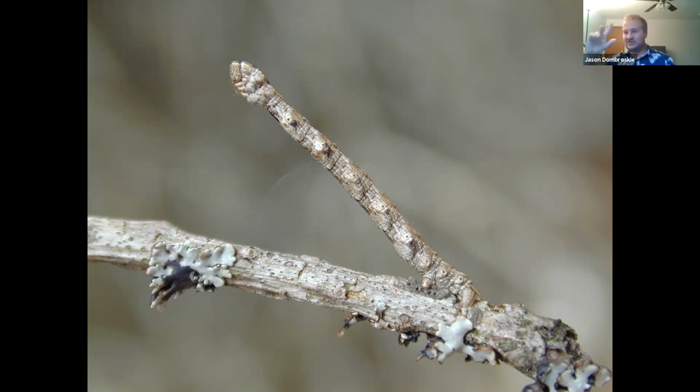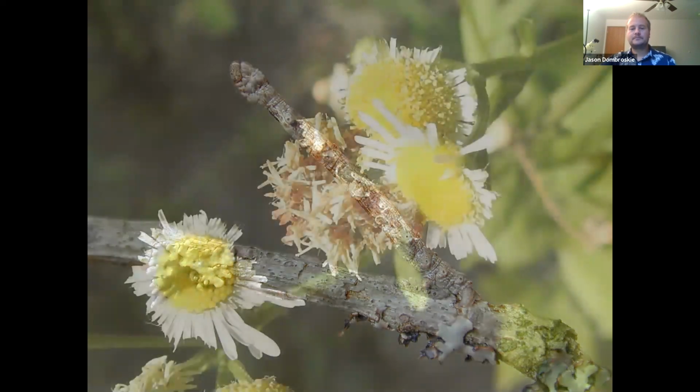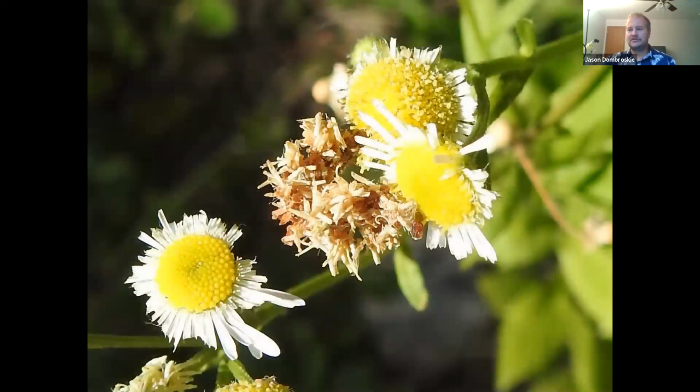So if you're depending on camouflage, typically during the day, you're doing nothing but sitting still. You feed at night. So now you're limited to feeding, first of all, at a colder time, so you're moving slower since you're cold-blooded, but also you have fewer hours a day where you can actually feed. Now, some take their camouflage to another level.